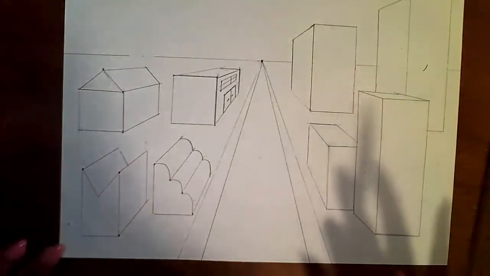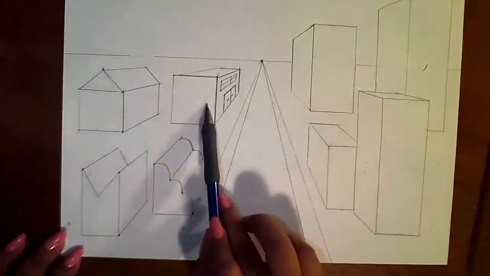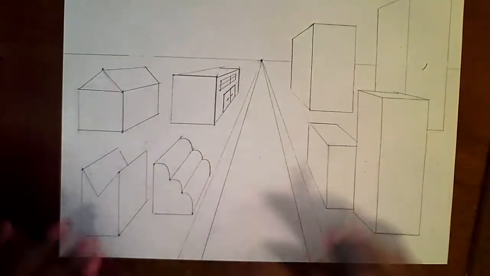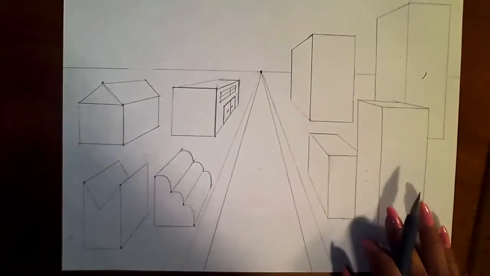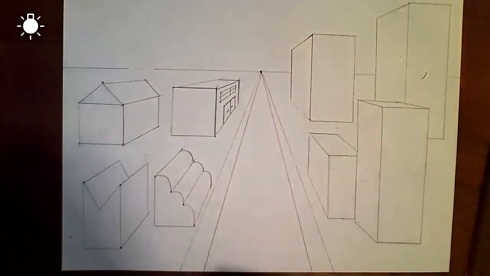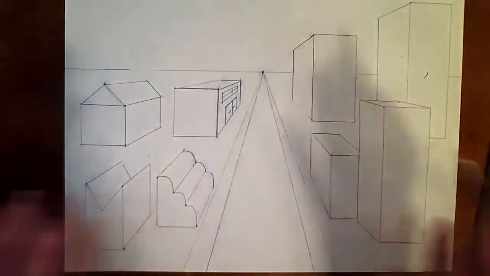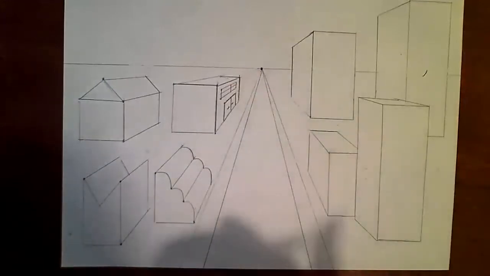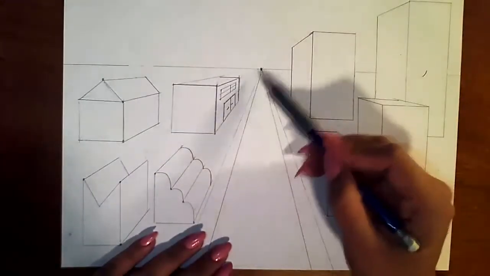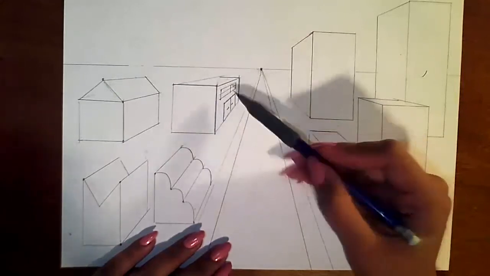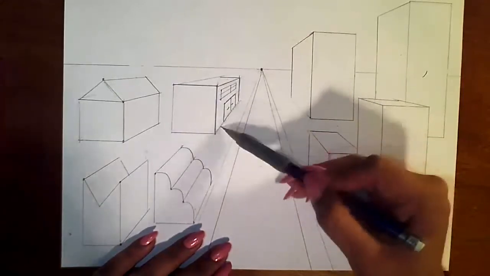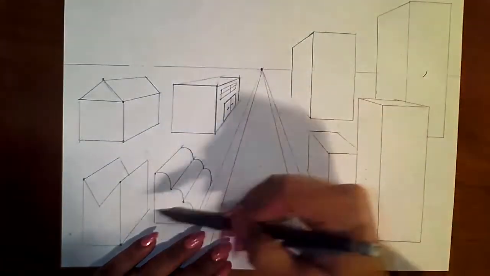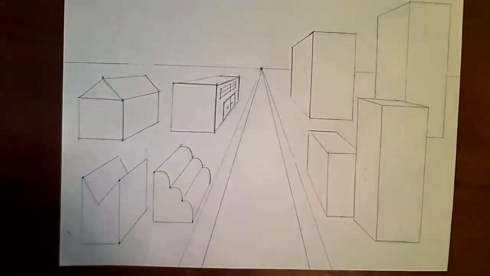Now, if you want to make windows on this side of the buildings, on the original shapes that you started with, you do not have to worry about making them in perspective, because since it's facing you, you don't have to worry about going towards the vanishing point. Remember, the only doors and windows that have to be aligned or going towards the vanishing points are the ones that are already going this direction. If you're going to add something to your original shapes, it does not have to be in perspective.